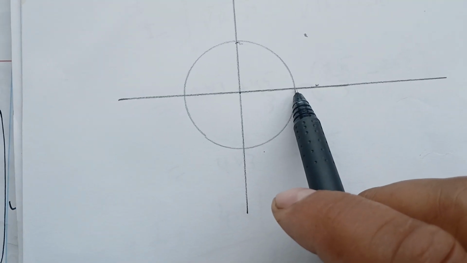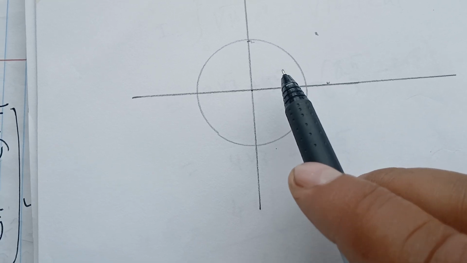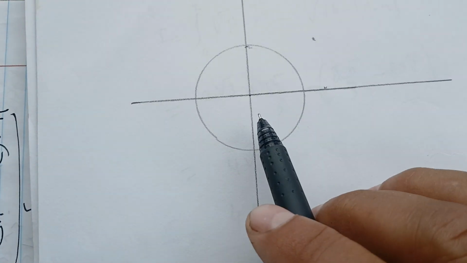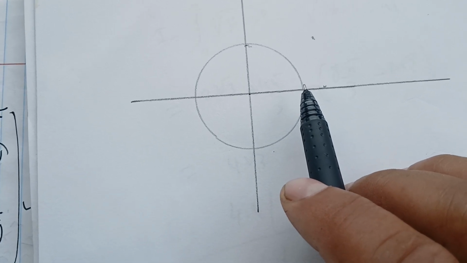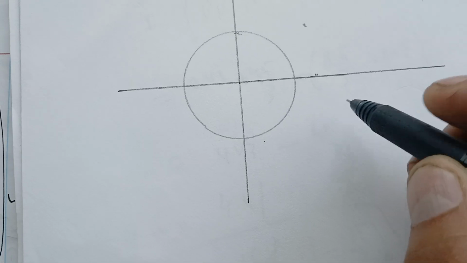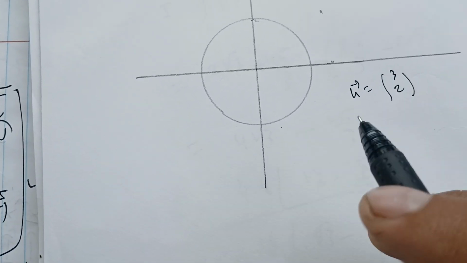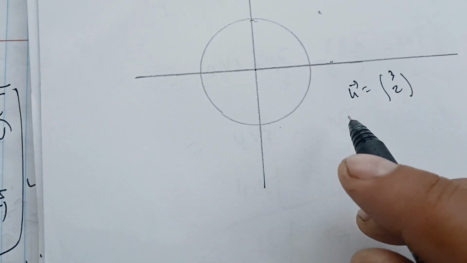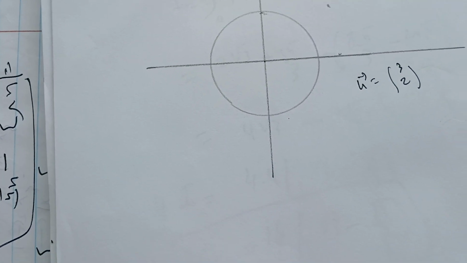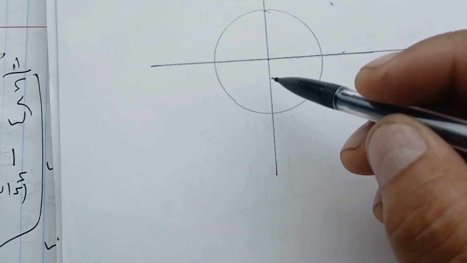Okay, in this problem, we're gonna study the effect of a translation on a circle. What happens to the image of a circle by a translation? So assume that we have the translation given by this vector (3, 2). This means that any element or any point can be moved by this vector.